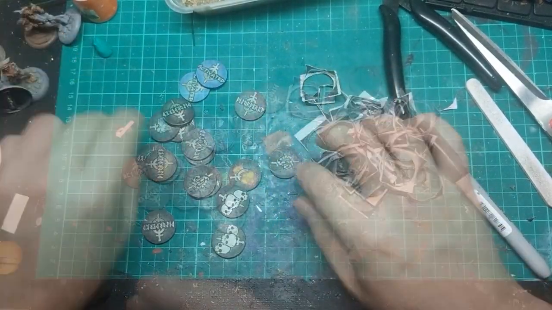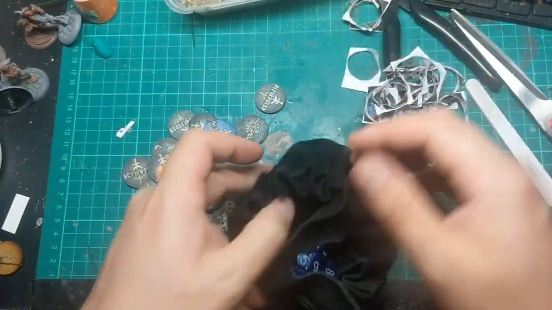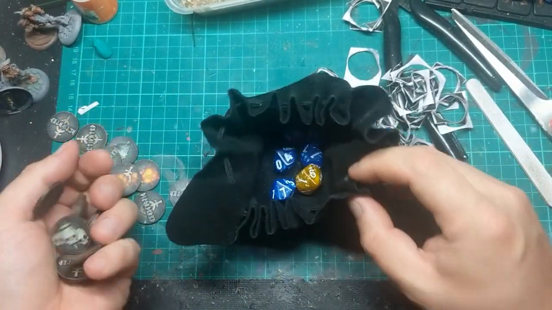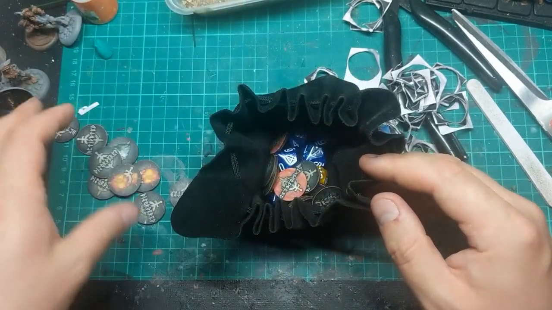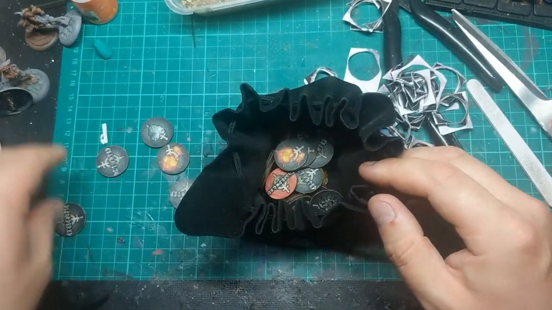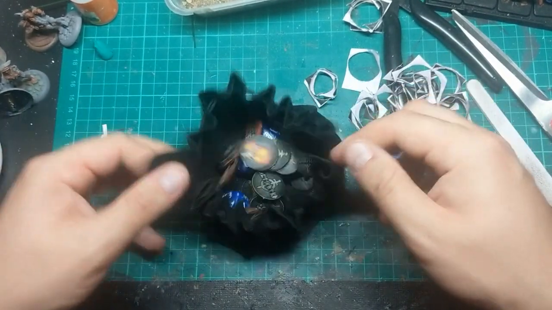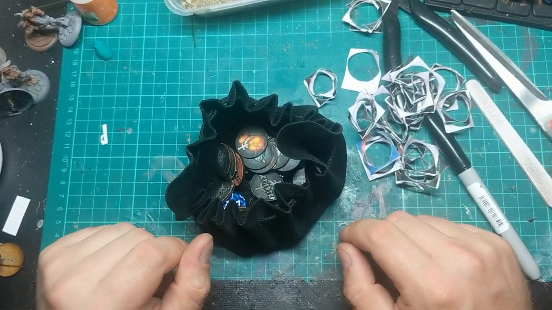in my games. So all that's left to do is to throw them in my little leather bag with my 5 blue dice and 1 gold one. Ready for my first game of Oathmark.